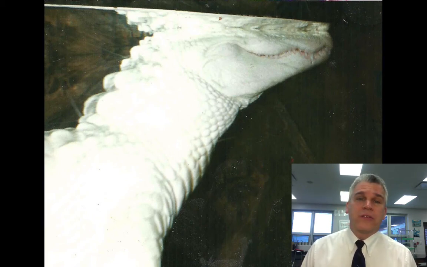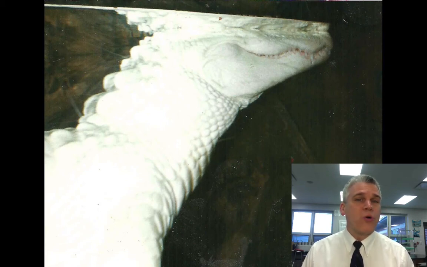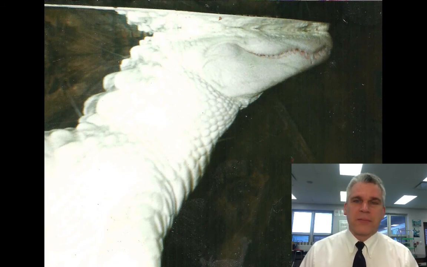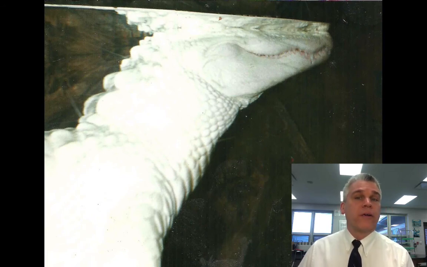The only reason why this one survived is because a hunter down in Louisiana happened to come across a whole nest, something like 13 of these white alligators, and took them to the New Orleans Zoo, who then started giving them to other zoos around the country, which is where I saw this one in Toledo. But this is not a favorable variation for alligators.